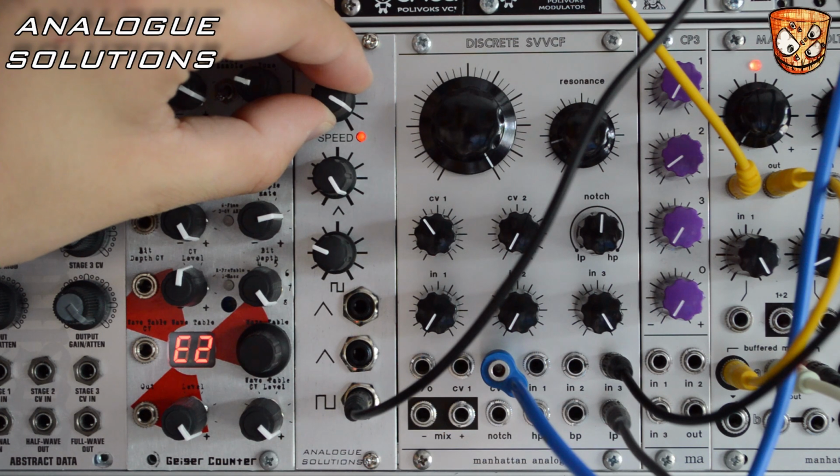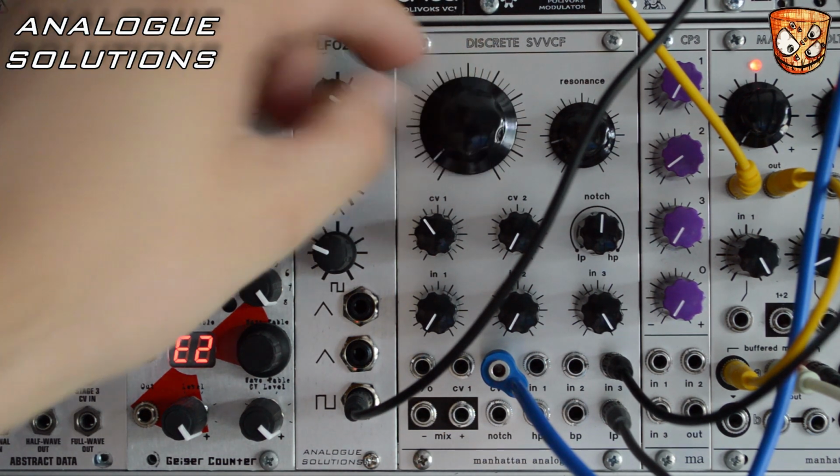So now I'll add a sequence to the oscillator and some filter modulation and start to play around with the patch.